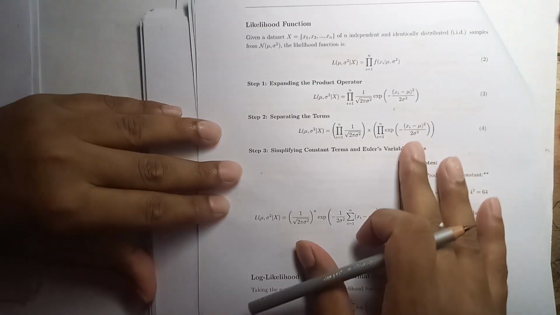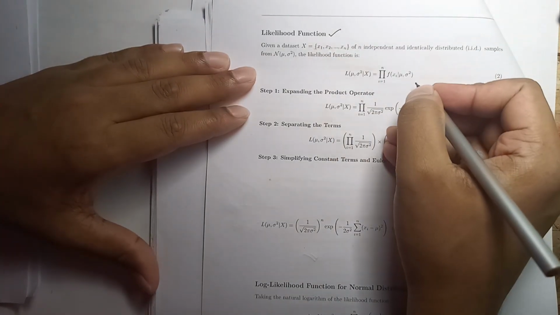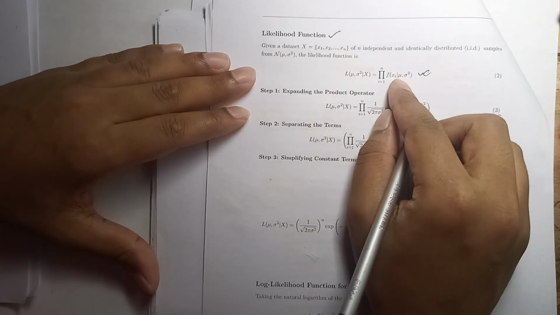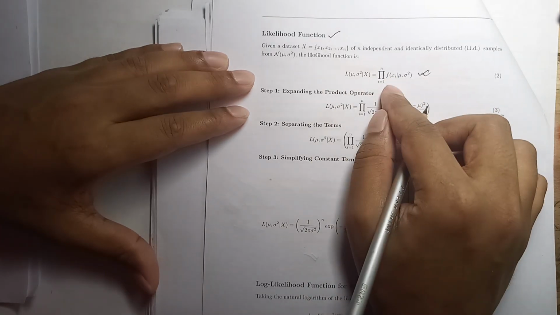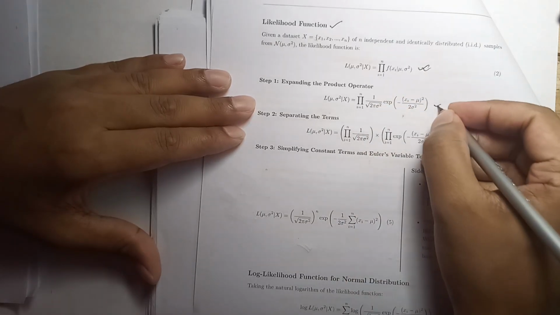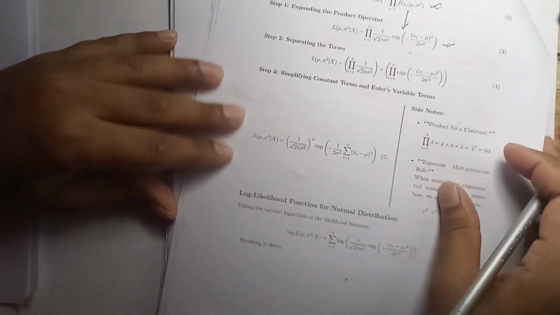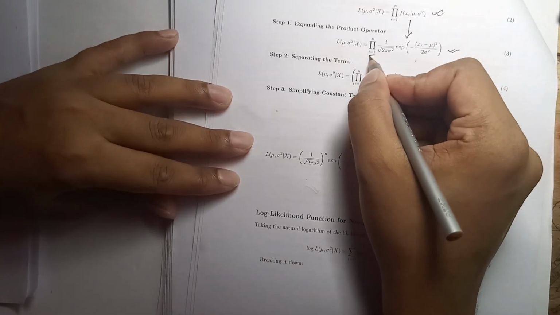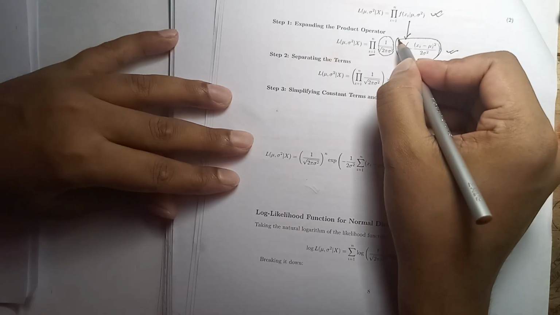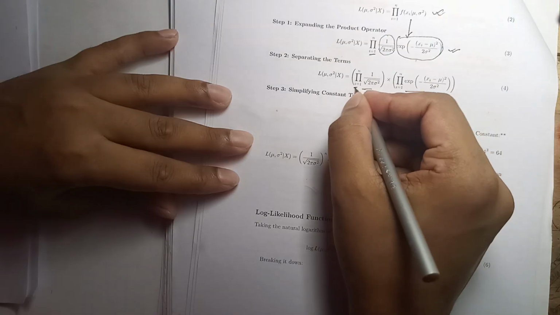Our first task will be finding the likelihood function. How can we find the likelihood function? We just take the product of the PDF. So we go for that, finding the product of the PDF. Second, we write the exact PDF, and next we separate the terms. The product applies to this part and to this part as well, so we separately write these two parts with the product.